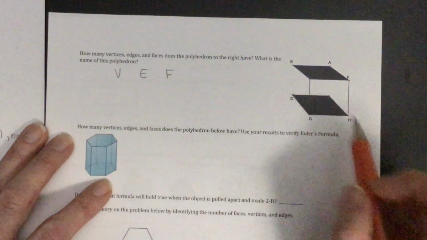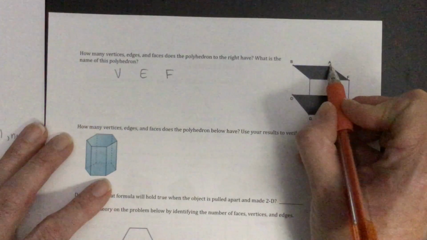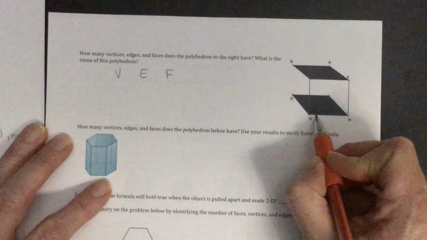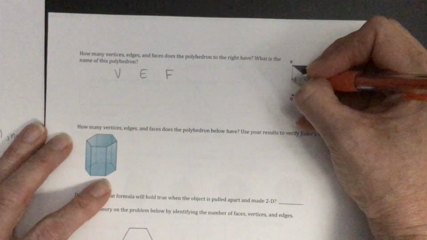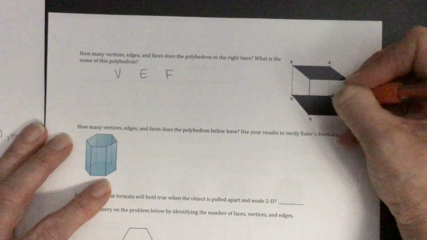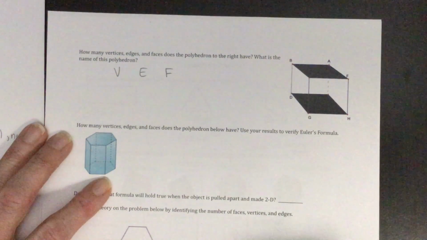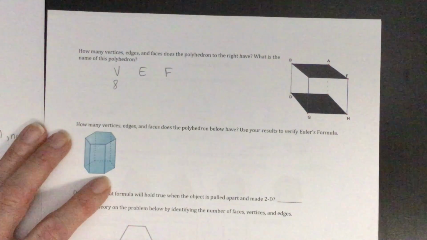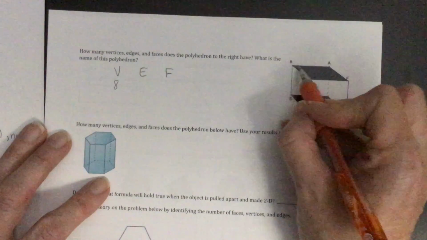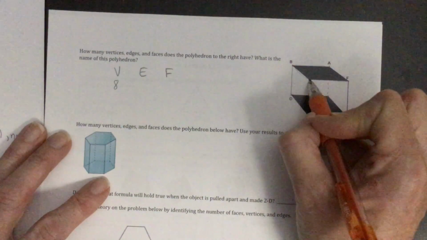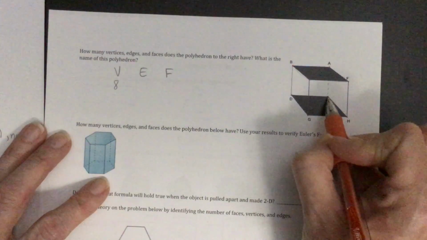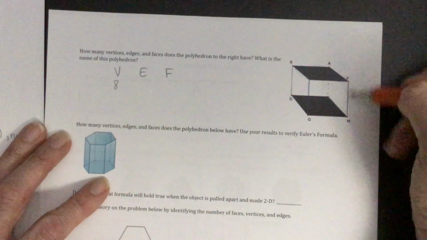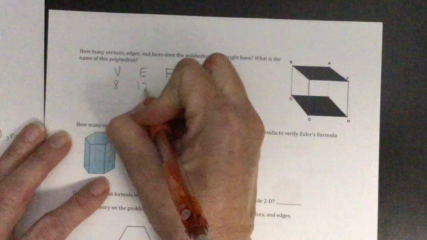All right, so vertices are like the corners, right? So I have 1, 2, 3, 4, and then on the bottom 5, 6, 7, 8. Remember that extra edge in the back. All right, so we have 8 vertices, 8 corners. Okay, edges. So let's see, I've got 1, 2, 3, 4. I've got 4 just like that on the bottom, 5, 6, 7, 8. And then I've got the edges on the side, 9, 10, 11, and then the one in the back is 12. So I've got 12 edges.